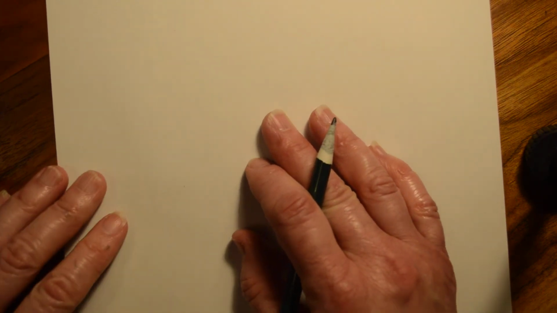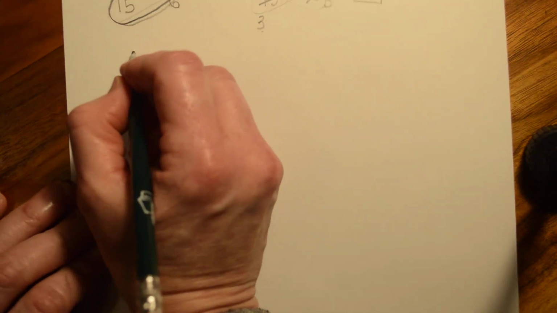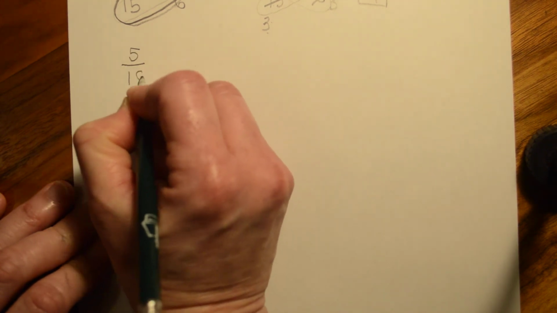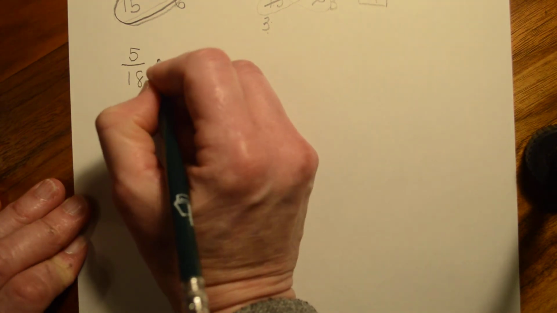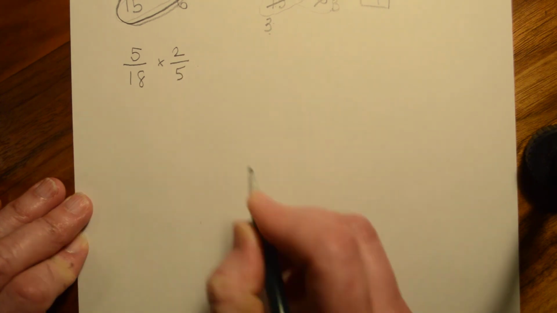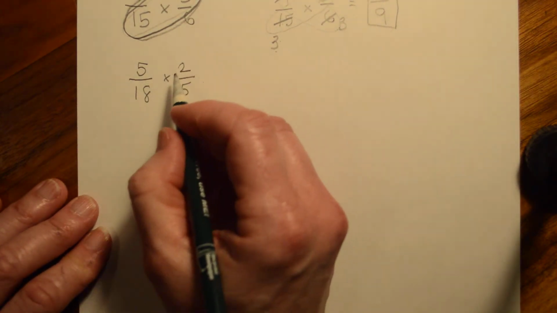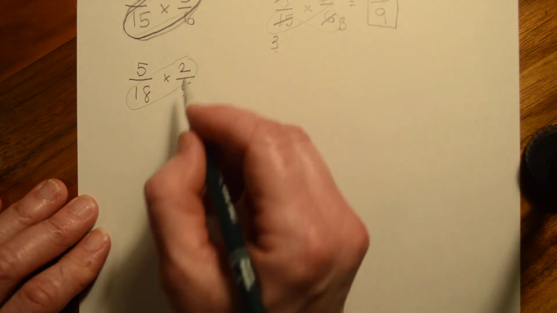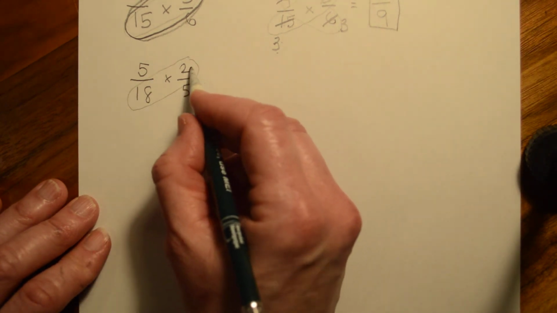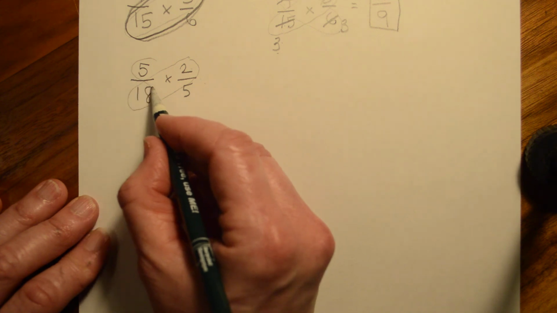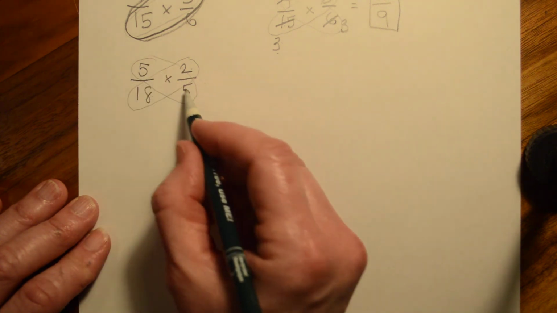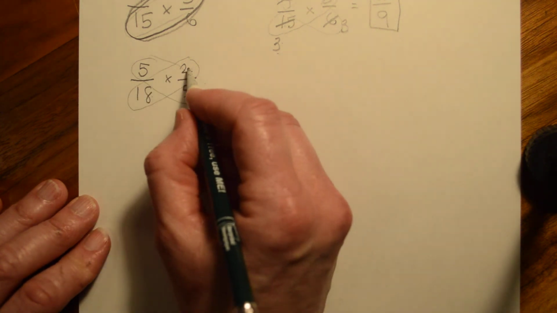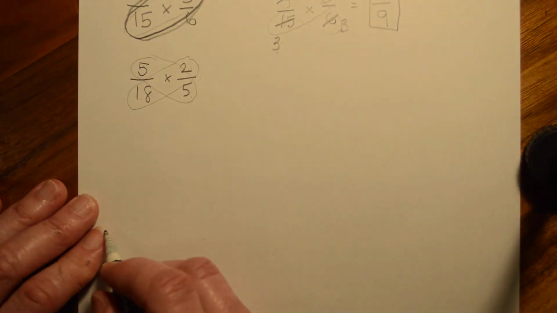Let's try 5/18 times 2/5. All right, again, instead of rewriting, I'm just going to look and say, if I did rewrite, these two would be a fraction, numerator and denominator. These two would make a fraction, numerator and denominator. So then I'm going to say, do 2 and 18 share a common factor?